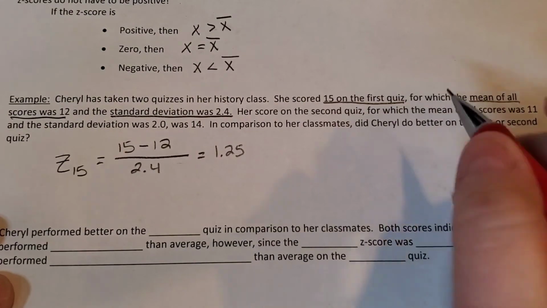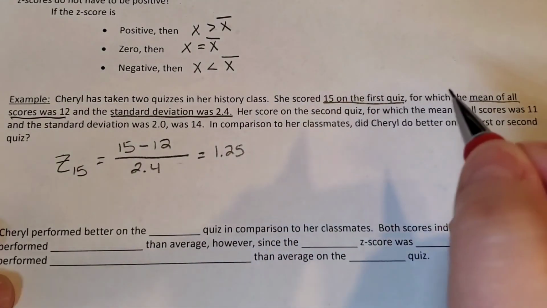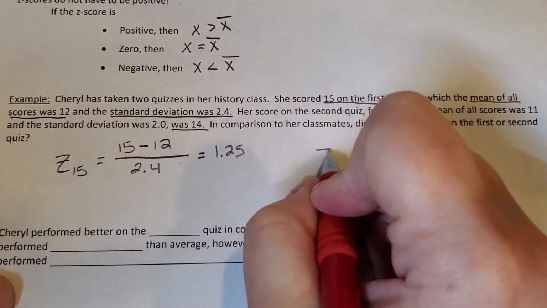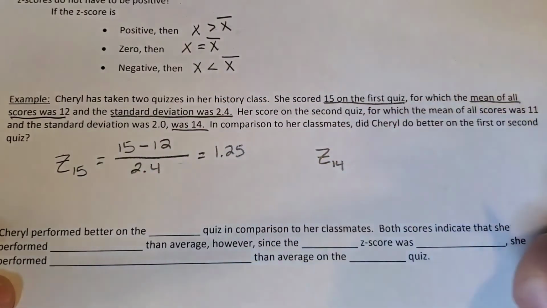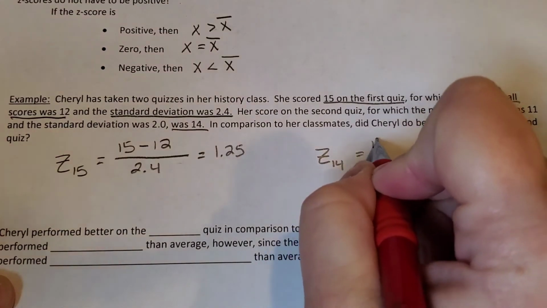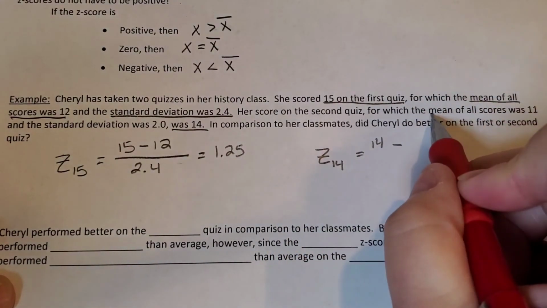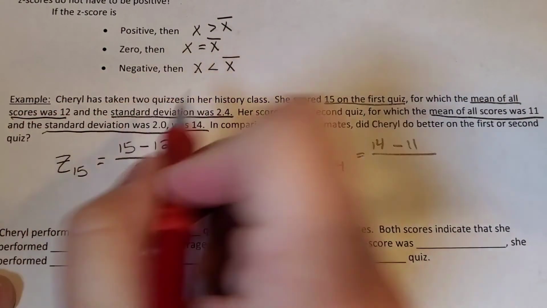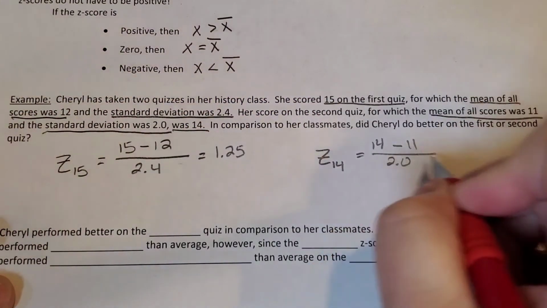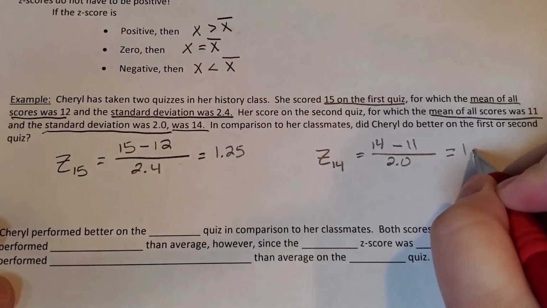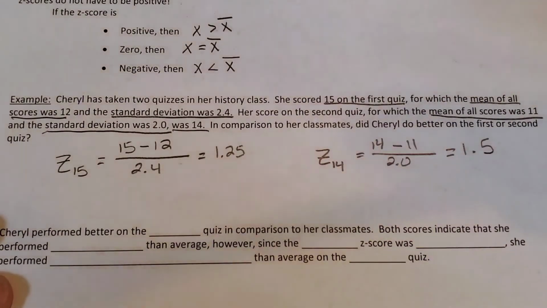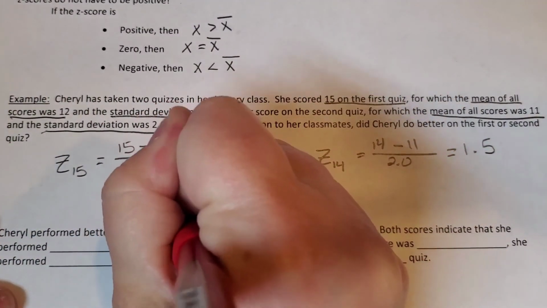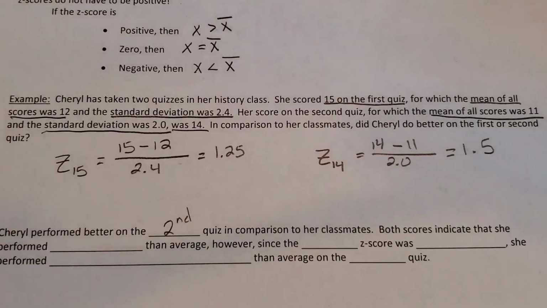Now, we also have to find her z-score for the other quiz. And on the other quiz, her score was 14. So we're looking for the z-score when the x is 14. So we're going to take that 14, we're going to subtract the mean. The mean was 11. And we're going to divide by the standard deviation, which was 2.0. So again, we subtract, and then we divide, and we get 1.5. So it turns out that Cheryl performed better on the second quiz in comparison to her classmates.